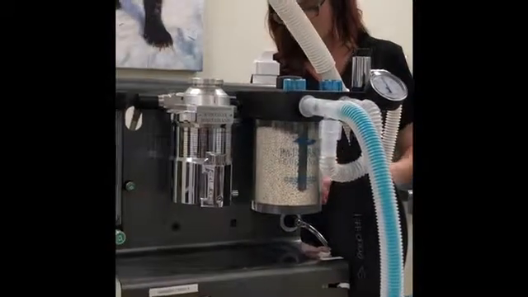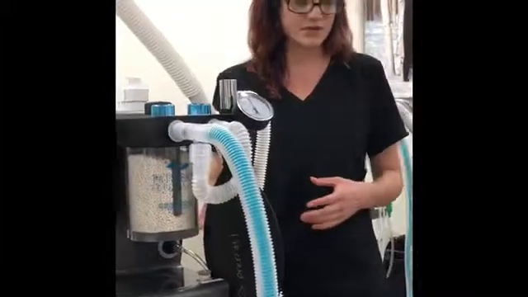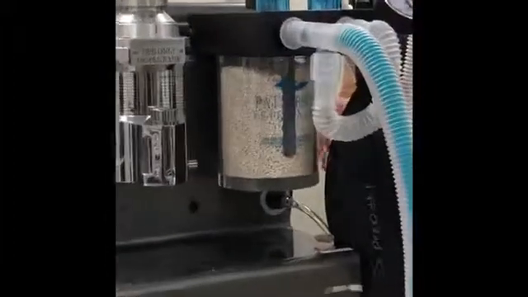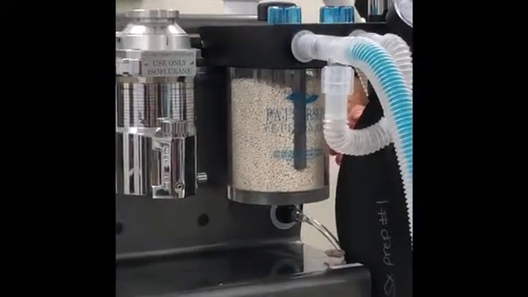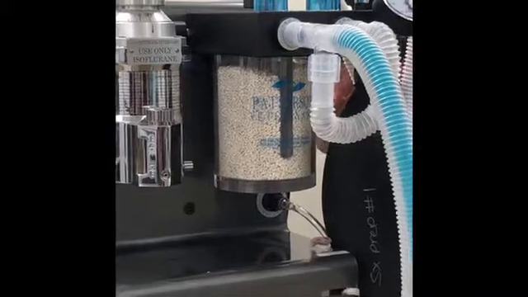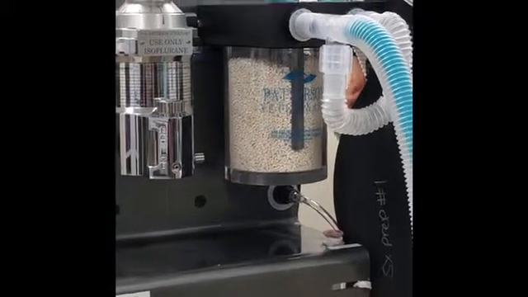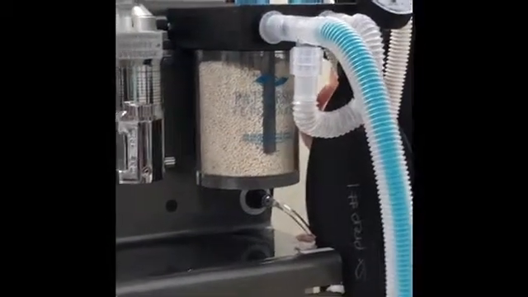The scavenging system can connect to our activated charcoal, or it can also go through the soda lime canister. The soda lime granules in the canister are able to absorb CO2 so that the rest of that air can be recycled and breathed again by the patient.